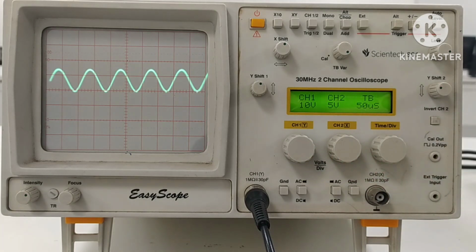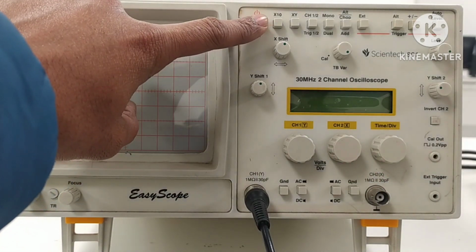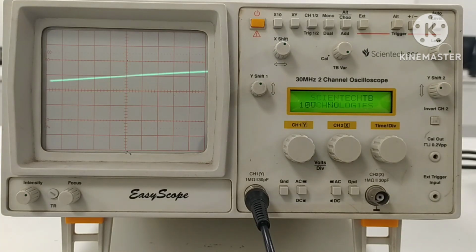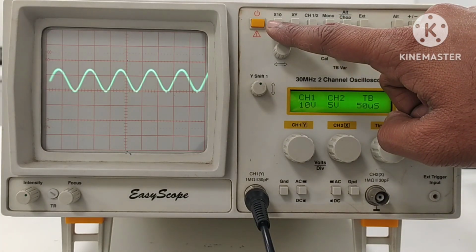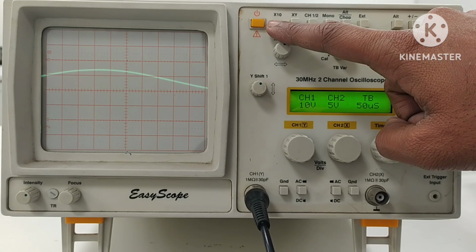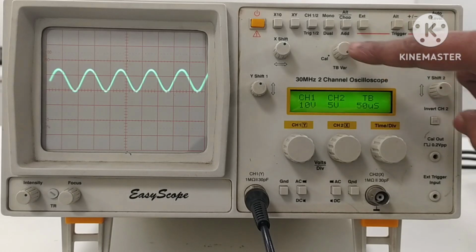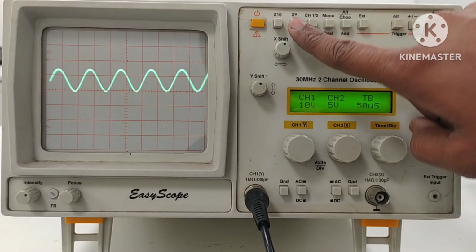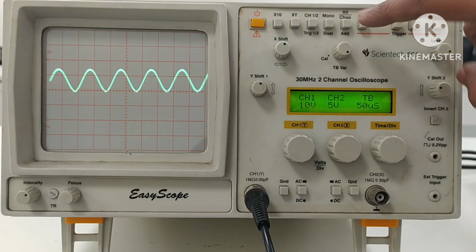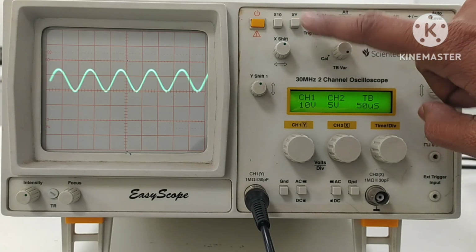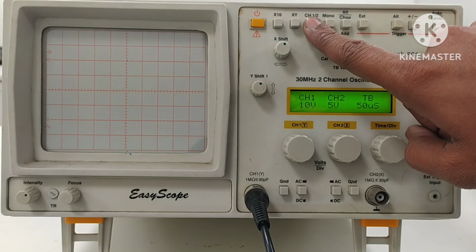First of all, this is the on/off switch of the CRO, and this point is used to magnify the signal 10 times. It means we can magnify the signal of the x-axis 10 times. The second one is used for merging the x and y, and this point is used for channel selection.